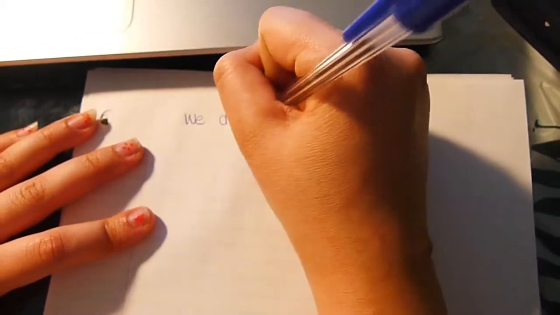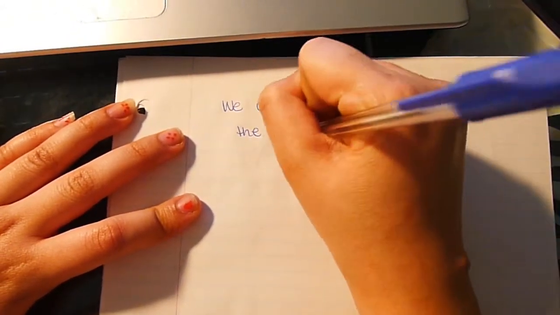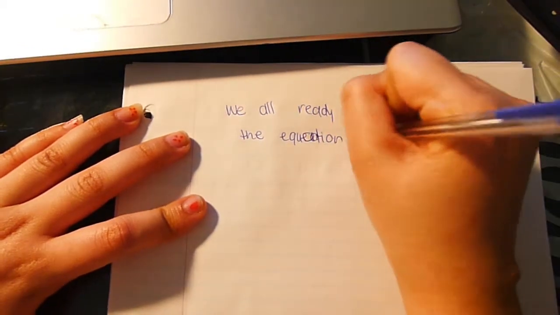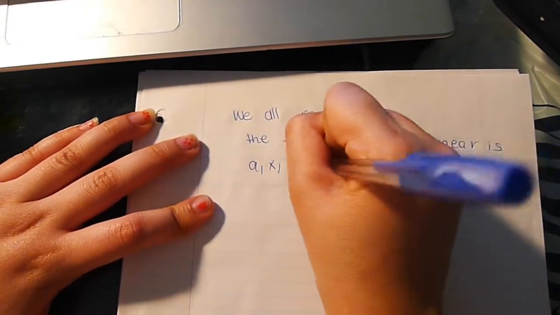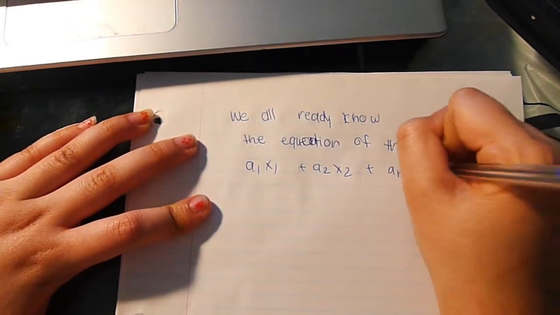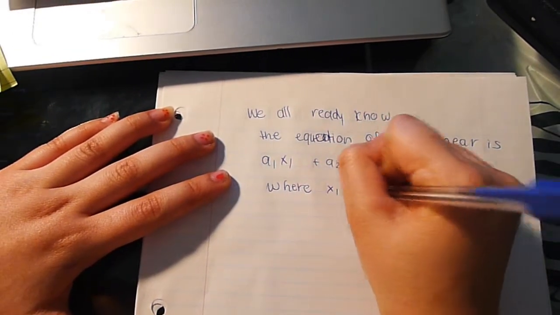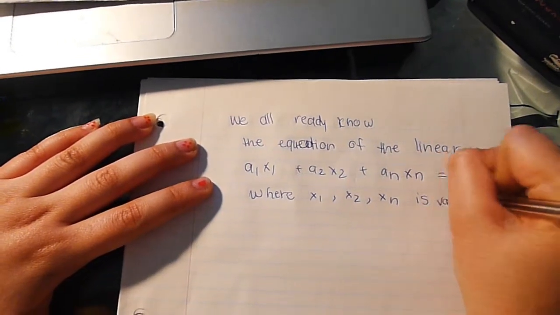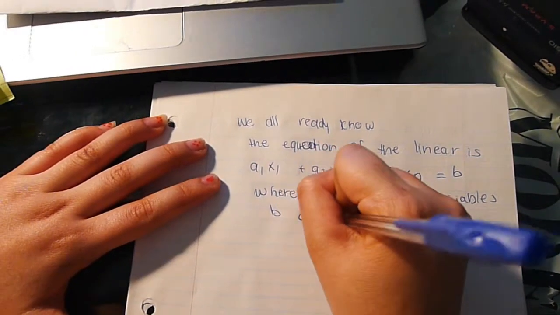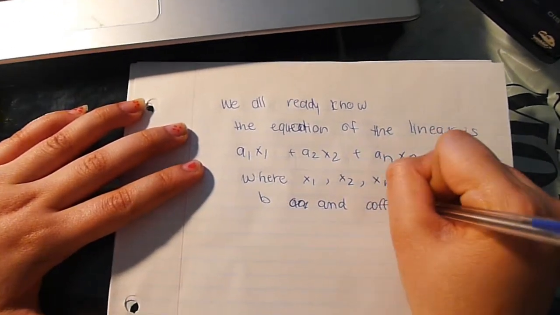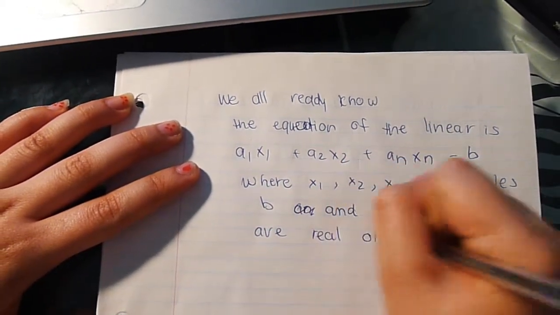We already know the equation of the linear is a1x1 plus a2x2 plus and so on to anxn equal to b, where x1, x2, and xn are variables, b and the coefficients a1 to an are real or complex numbers.